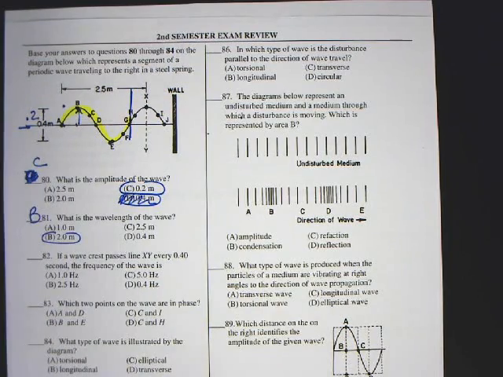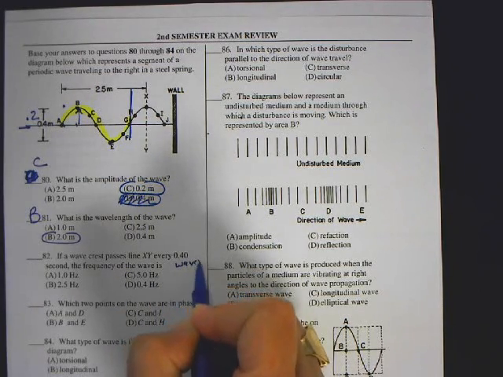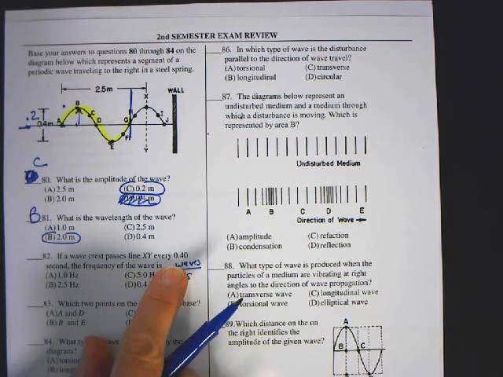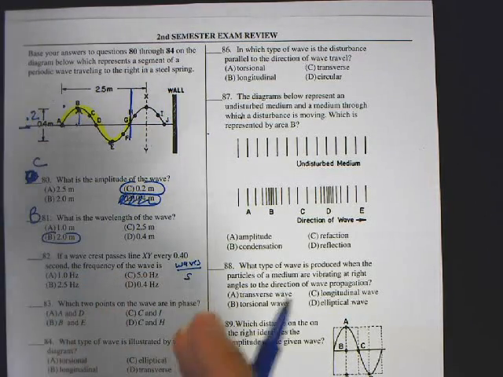All right, number 82, if a wave crest passes line XY every 0.4 seconds, what is the frequency? Frequency is like vibrations per second, waves per second. Remember, hertz is waves per second. So if a crest passes line XY every 0.4 seconds, the frequency of the wave, so how many waves per second, is going to be 2.5.